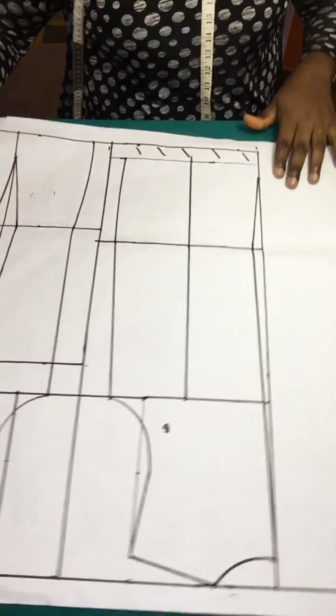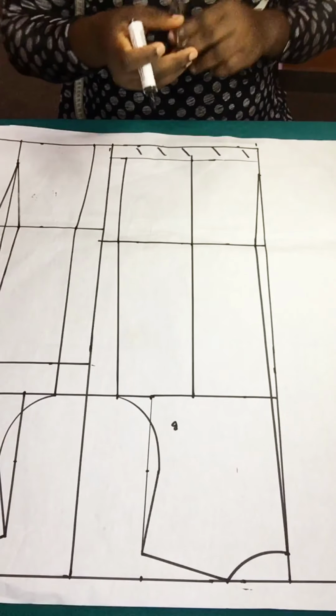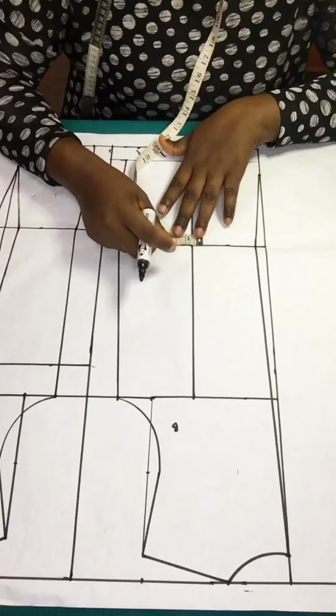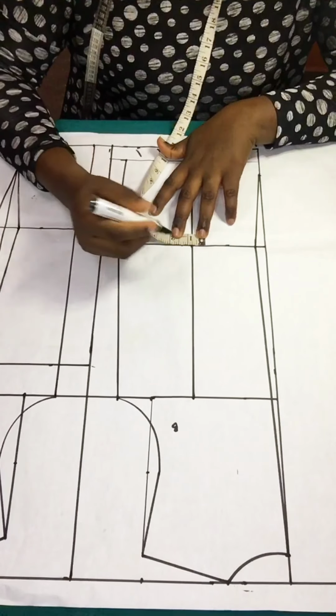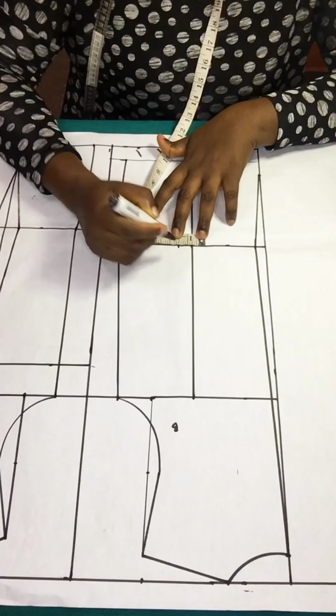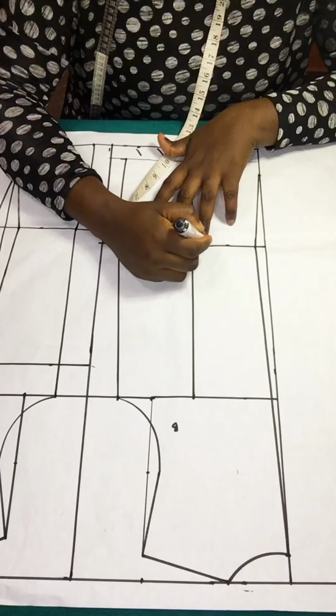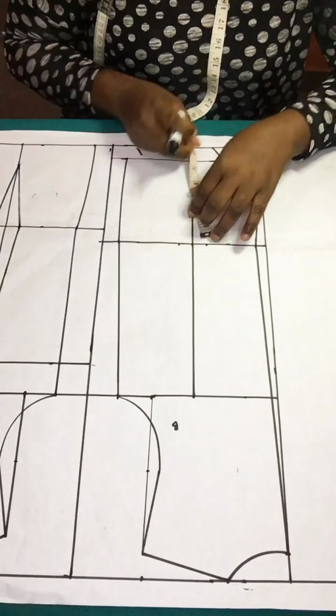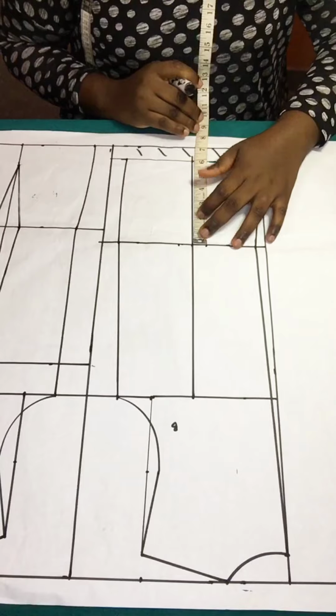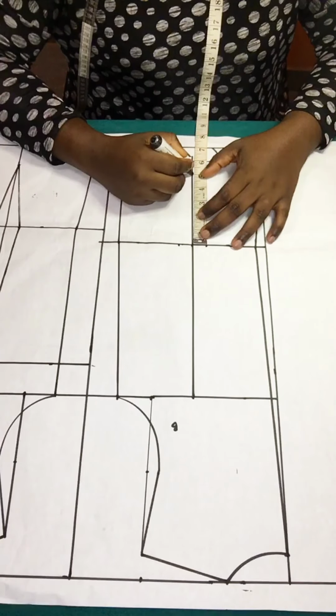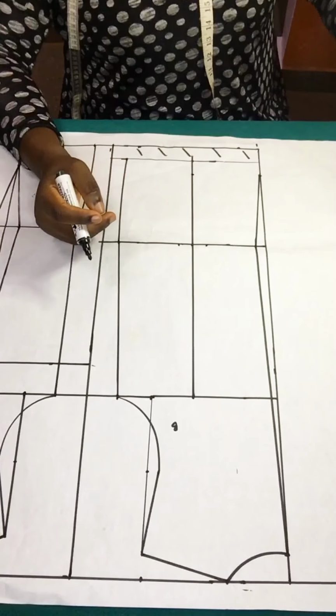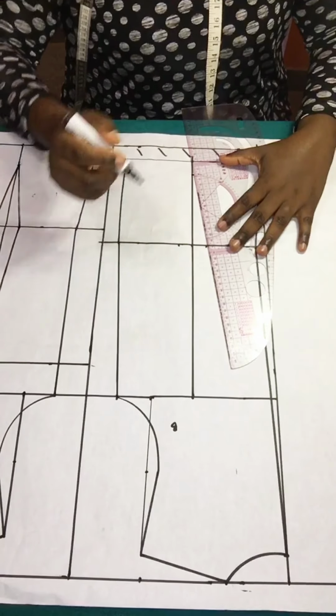Now for the back, we'll also open up the dart with that same 1.5 inches, which is 0.75 inches here and 0.75 inches. Then we'll come down from the waist by 5 inches and connect the dart.